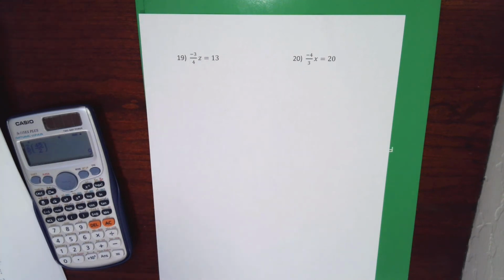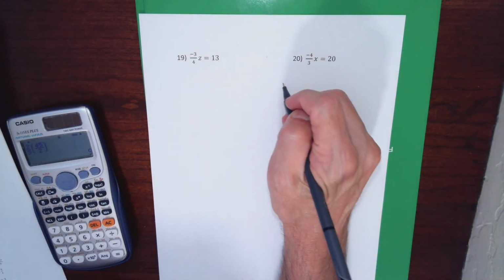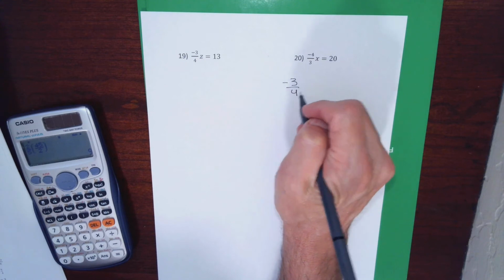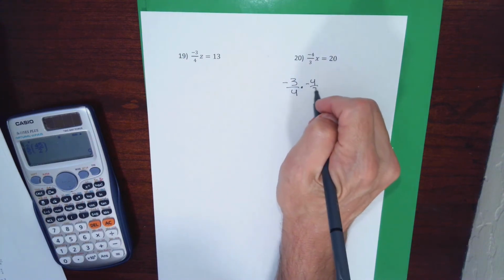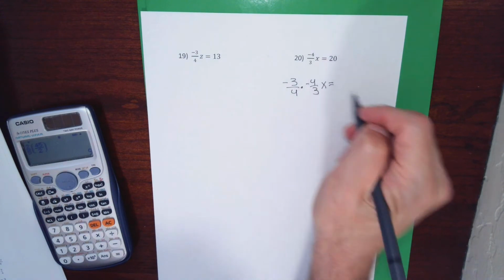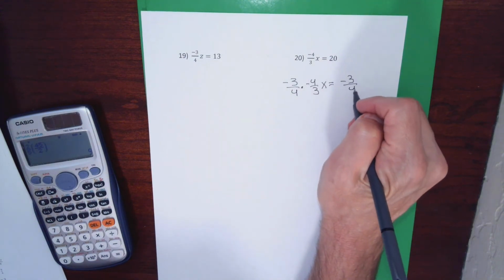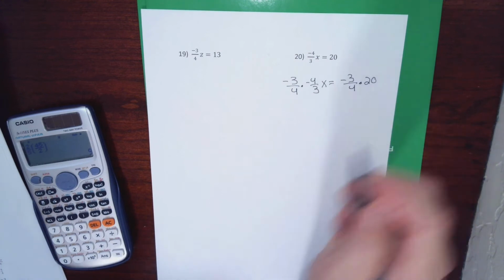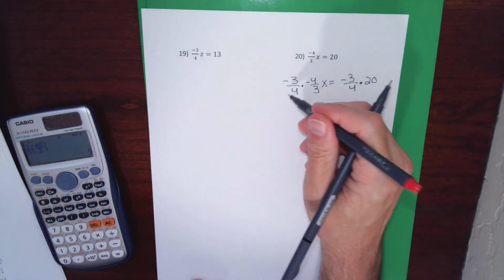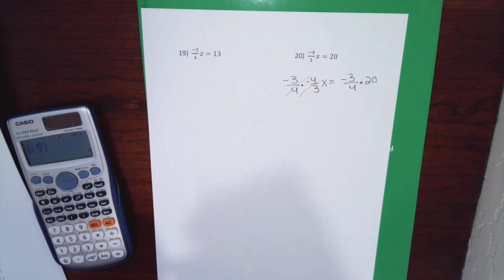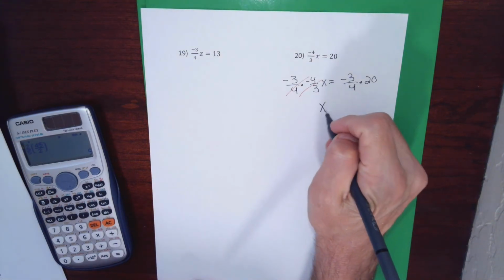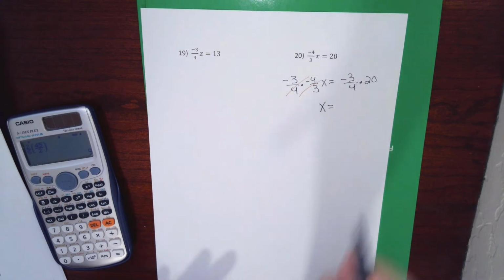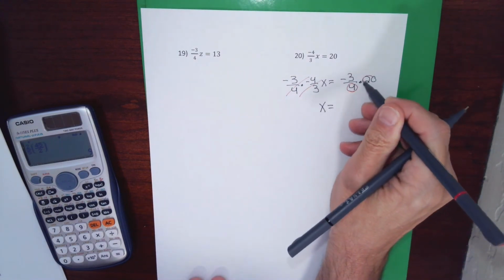So problem 20, I have to multiply by the reciprocal to get the variable isolated. And because it's a negative, I'm going to put the negative in the numerator, so I'm going to multiply both sides by the reciprocal of negative 4/3. And I have flexibility in terms of where I put the negative sign. I like it better in the numerator. On the left-hand side, I'm multiplying reciprocals, and reciprocals always multiply out to be 1. I don't need a number in front of the x. On the right-hand side, I'll probably just use my calculator, but I can quickly do this without a calculator.